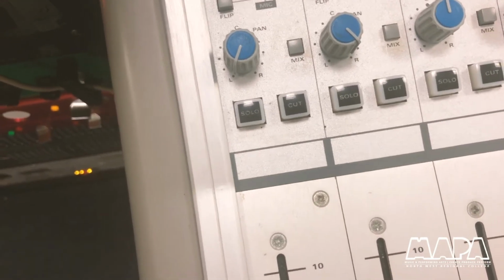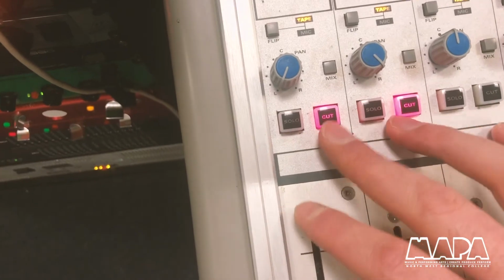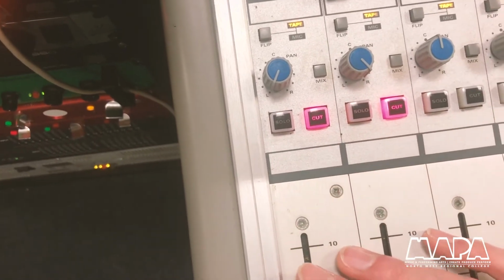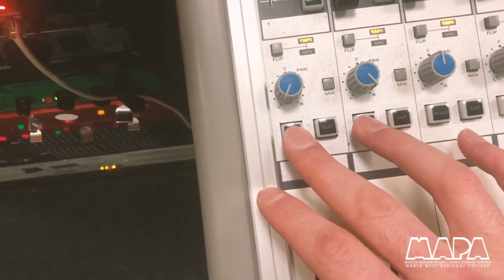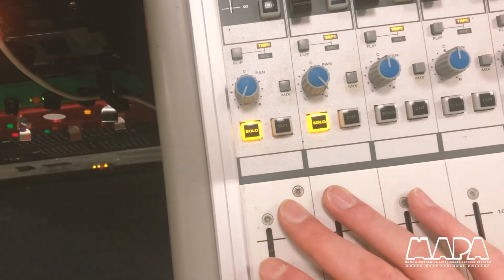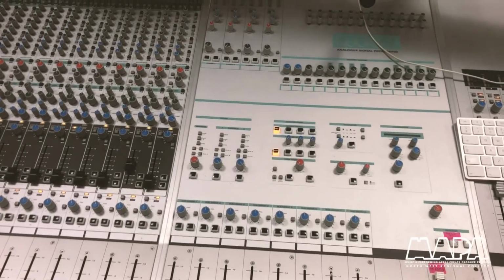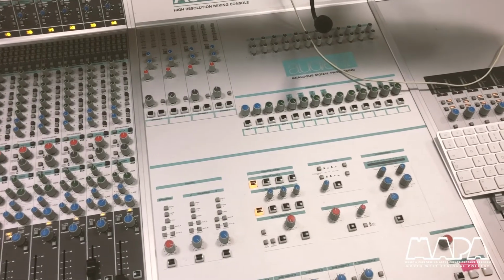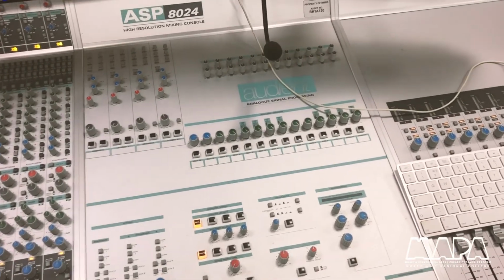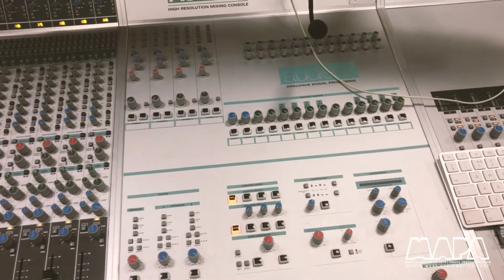Last but not least, we have our solo and cut buttons. The cut buttons are essentially mute buttons, so they'll stop all audio coming through this channel and sending it to wherever it's going. If you've got multiple channels running, solo will play back only those channels and none of the rest. Over here now at the master section, there's an awful lot of knobs and buttons, and I would say most of them for now you don't need to know what they do. A lot of them are going to be for more advanced functionality of the desk.